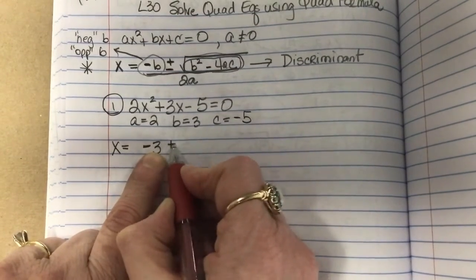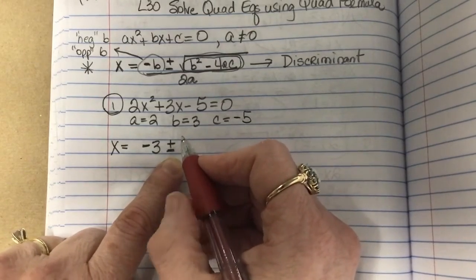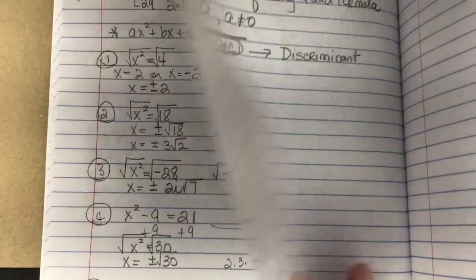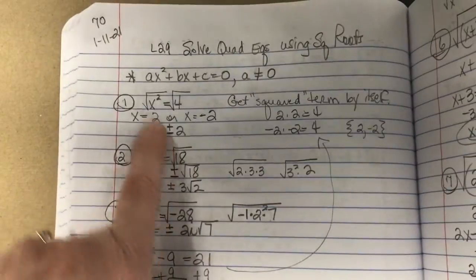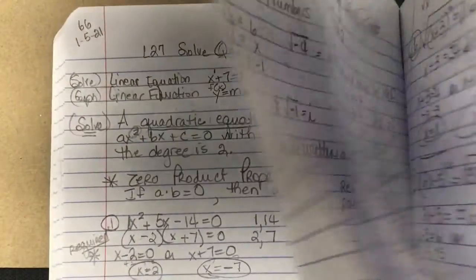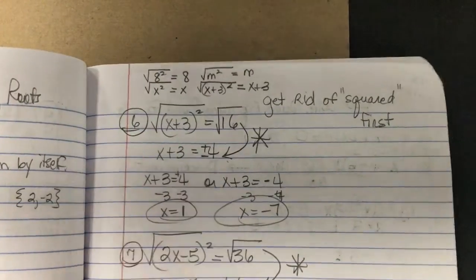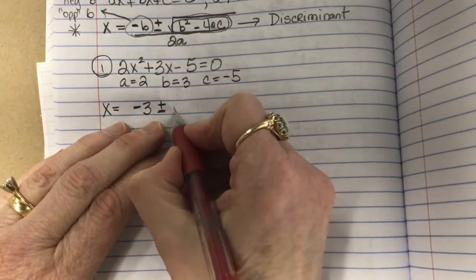Now, plus or minus is here, because remember, when you do square root, that's when you do your plus or minus. You know, when we did the square root of 16, you have your plus or minus right there. So your plus or minus fits right there. We put our big square root.